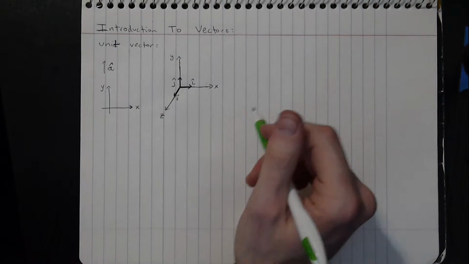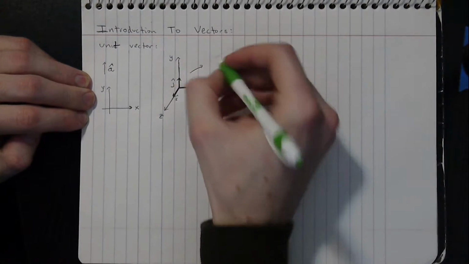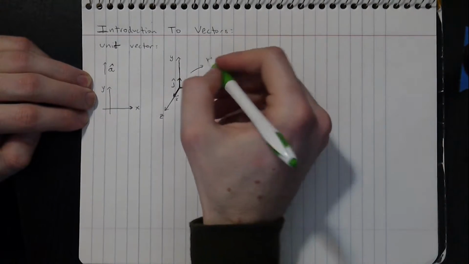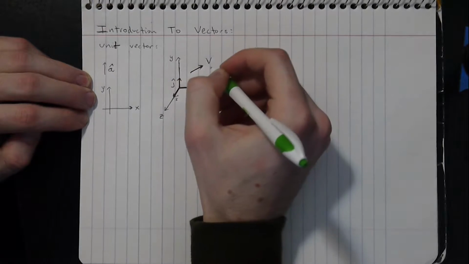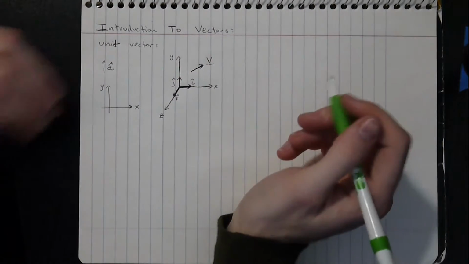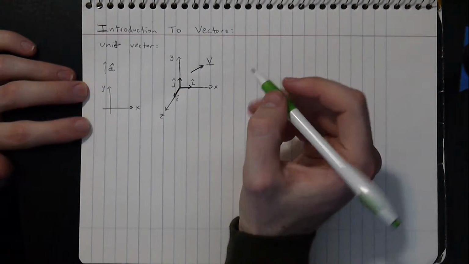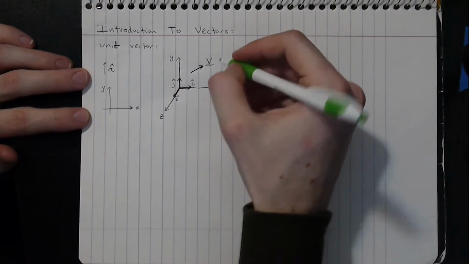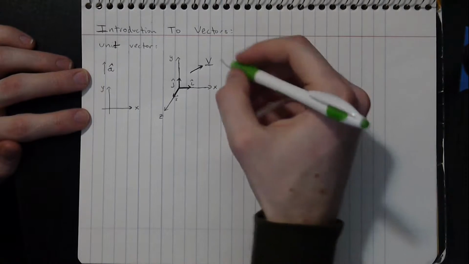So if we just have some arbitrary vector, let's say this, and let's call it vector v, vectors are going to be denoted as the letter and then underline. So that's vector v. If we want to know the length of a vector, we just take the absolute value of that vector. That would be the notation.